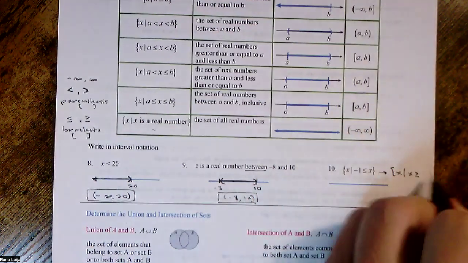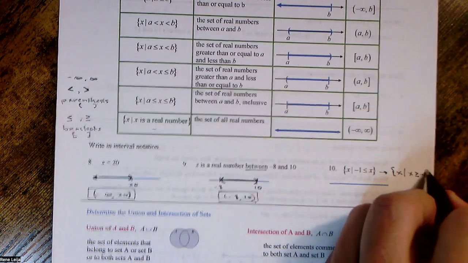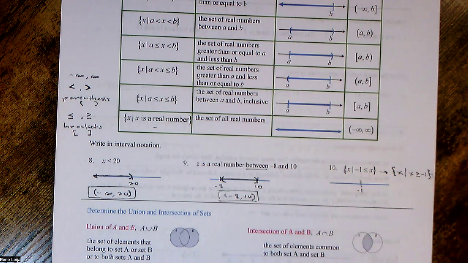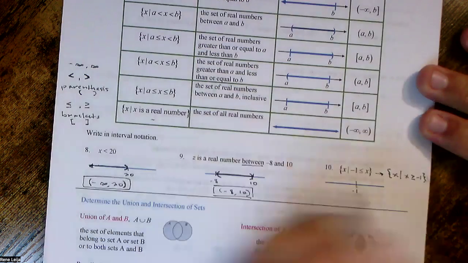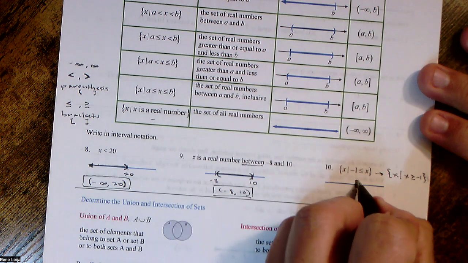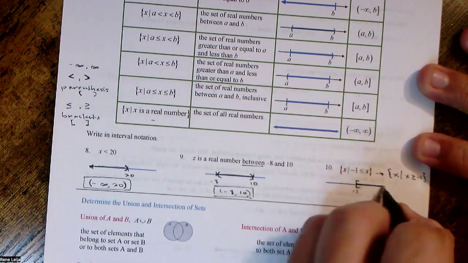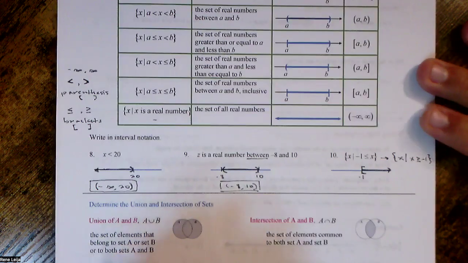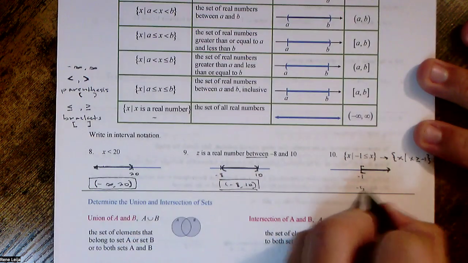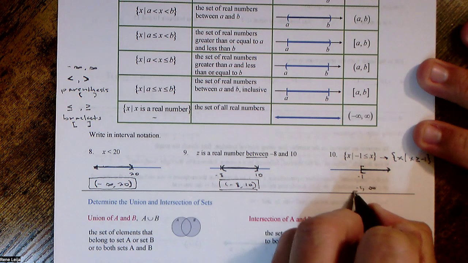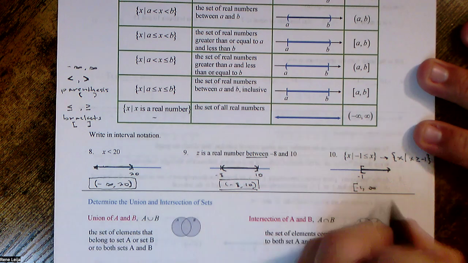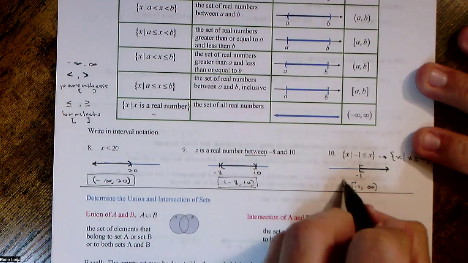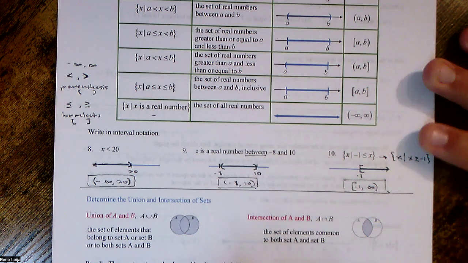Let's scoot this over. So I'm just going to put -1. It's greater than or equal, which means I use a bracket. And since it's greater, I'm going to go towards the right. And then remember, we write our interval notation from least to greatest. So -1, comma, it's going towards infinity. At -1, we use a bracket. And infinity symbols always use the parentheses. And here's your interval notation.